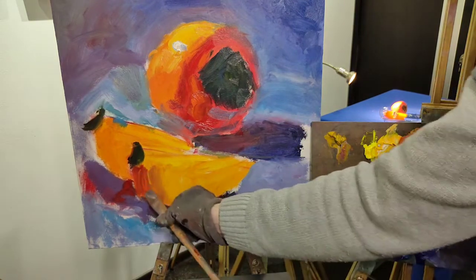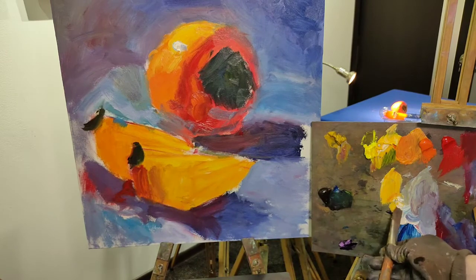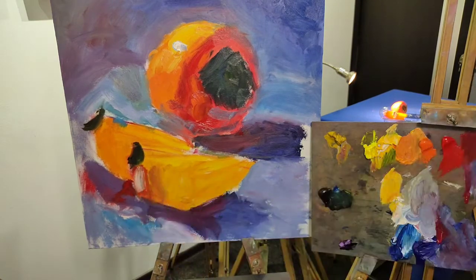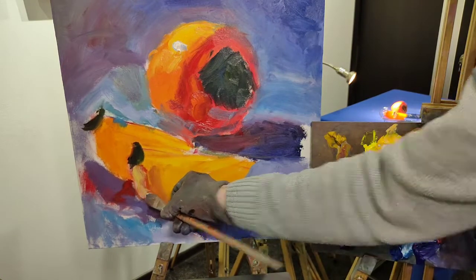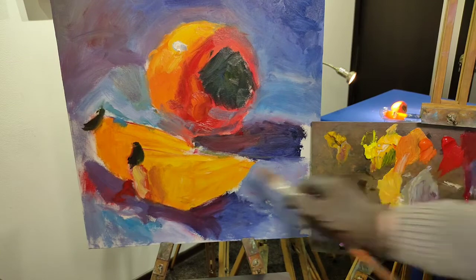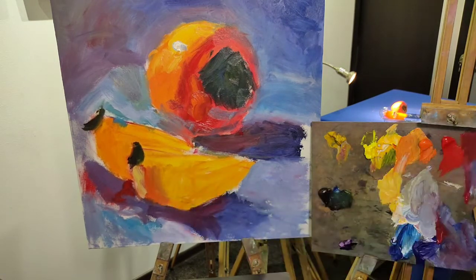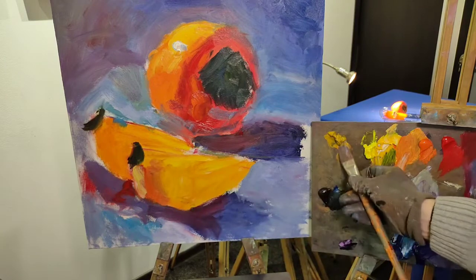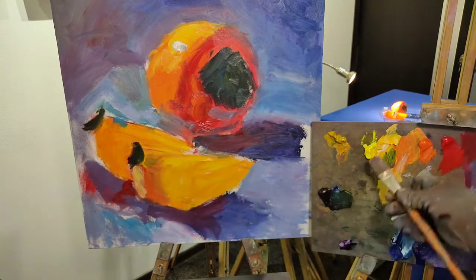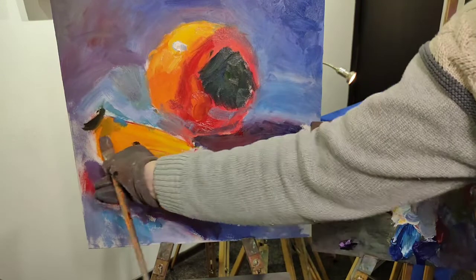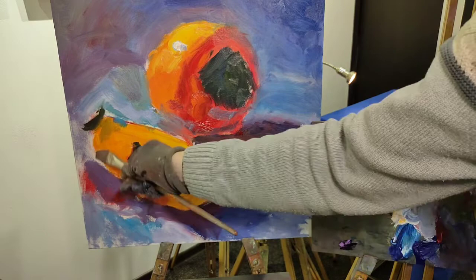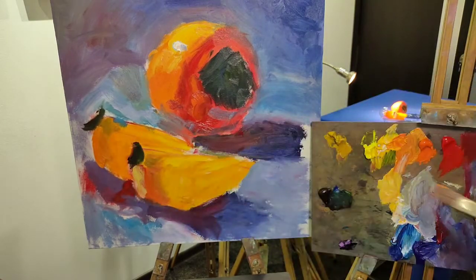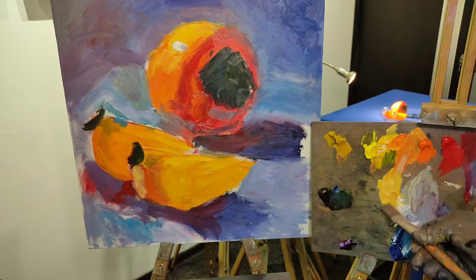Let's work a bit on the peel. Also can lighten it using titanium, but not much. Beware of using white colors in your painting because they might desaturate your color mixtures. So the more white colors, the more desaturated the picture becomes.